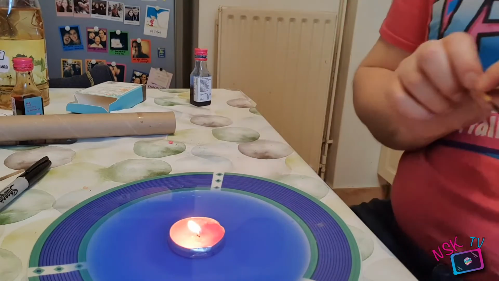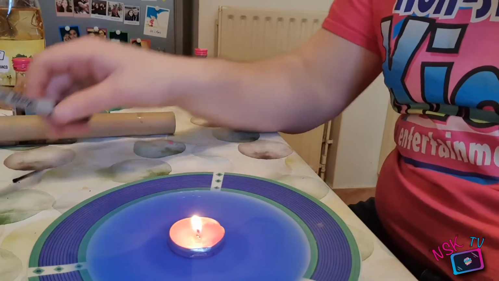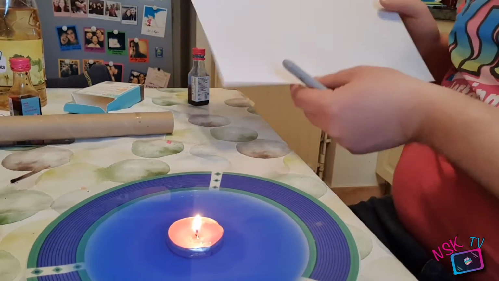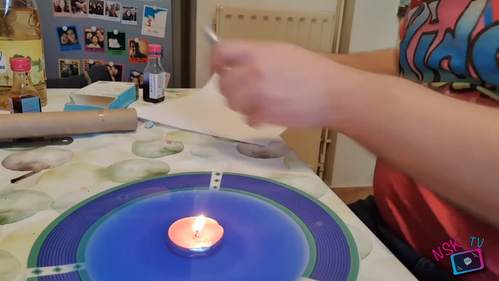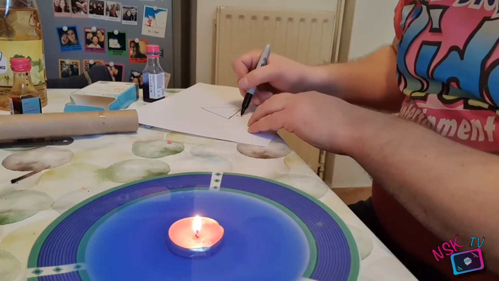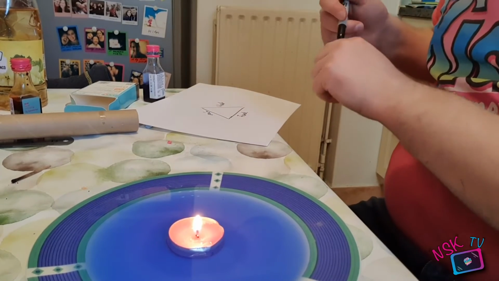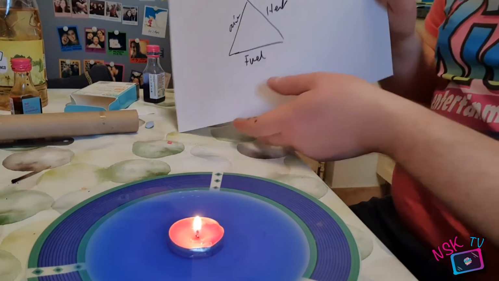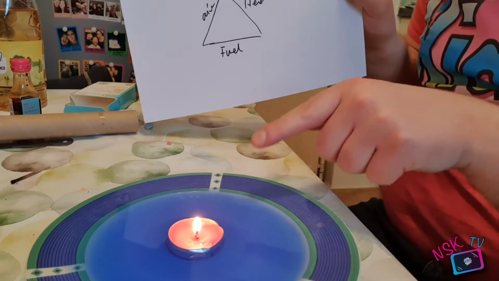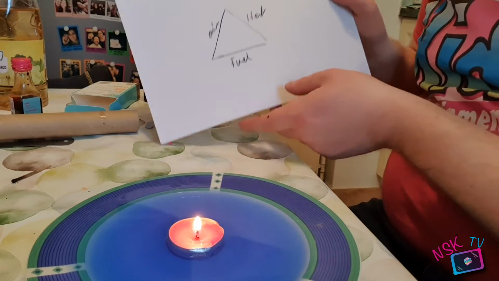Now, I don't know if you've learnt the fire triangle at school, but if you have, this is to do with fire triangle. If you haven't, I'll very quickly explain it now. If you want to have fire, you need to have three things. You need fuel, heat, and air, or oxygen more specifically, but we'll call it air. And if you take any one of those three things away, you won't have any fire. So at the moment the fire is hot, the fuel is the wax, and it's got loads of air.